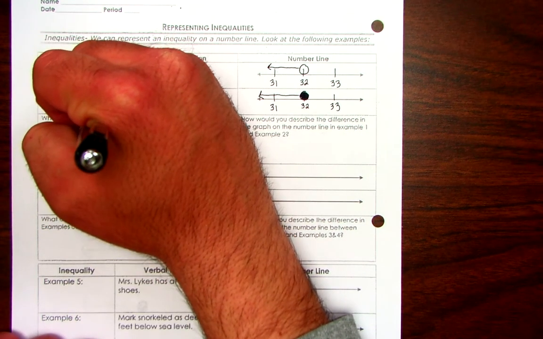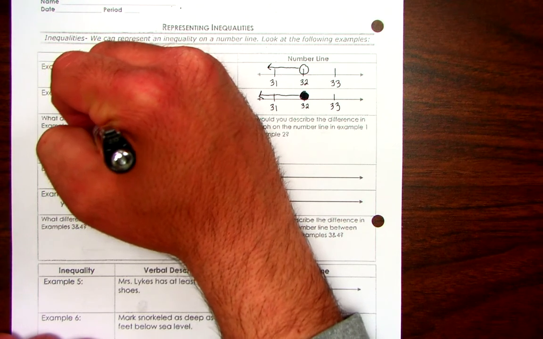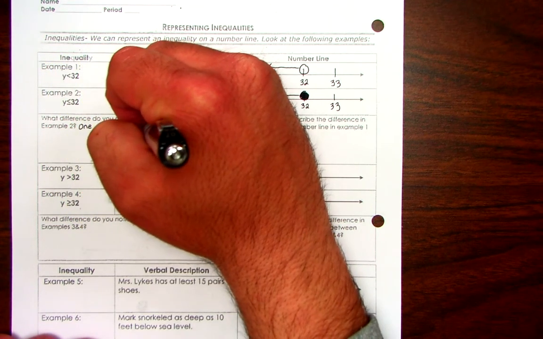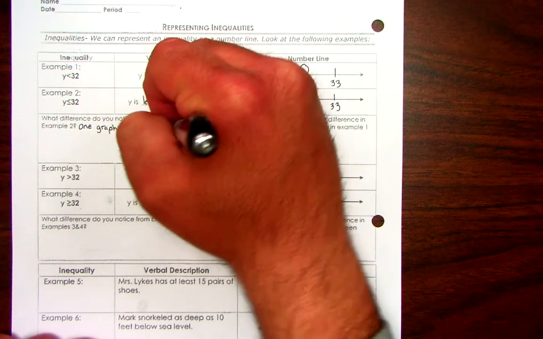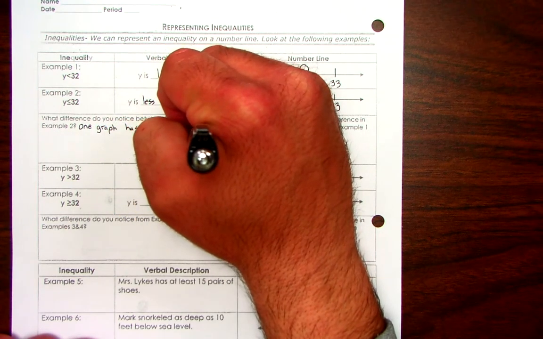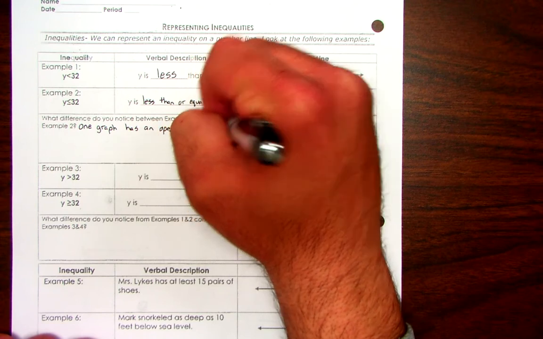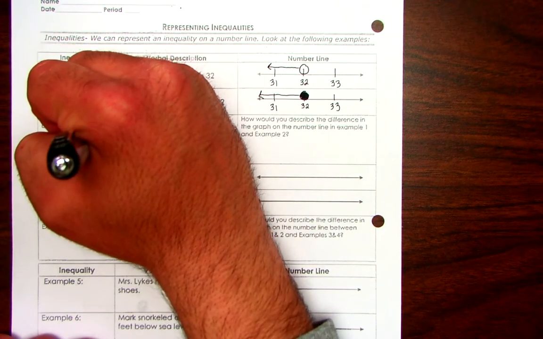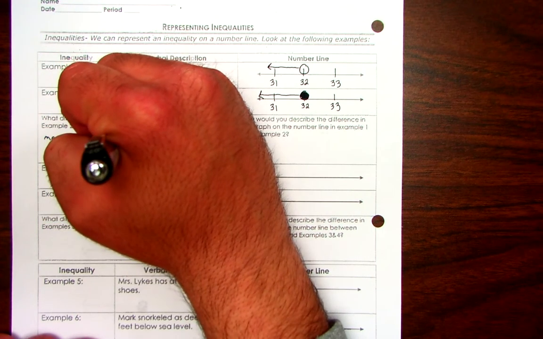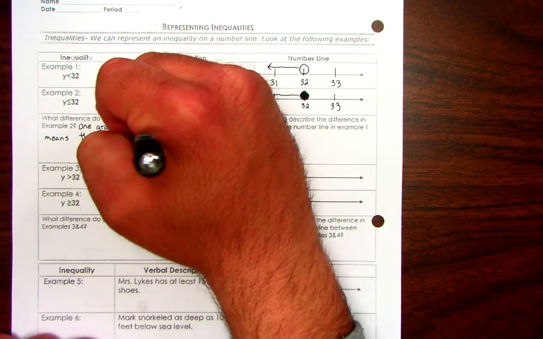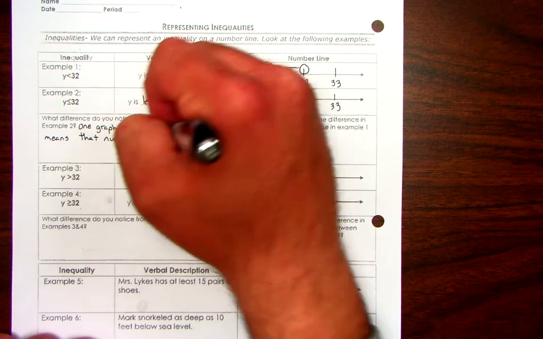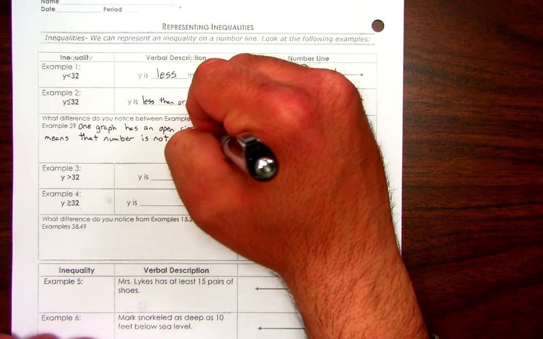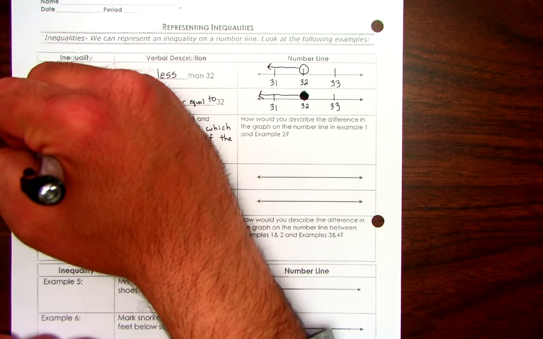One graph has an open circle, which means that number is not part of the solution.